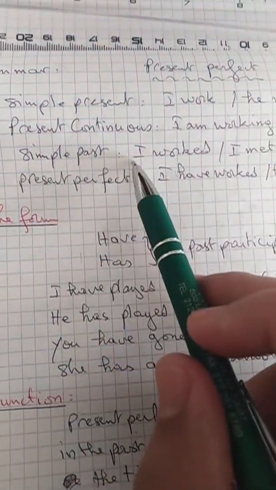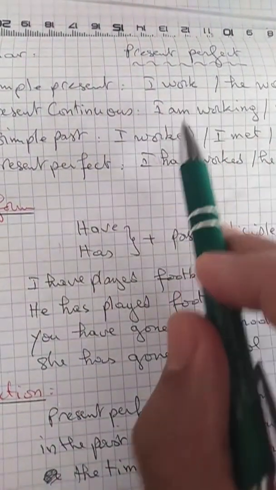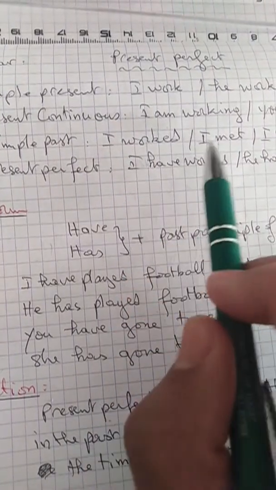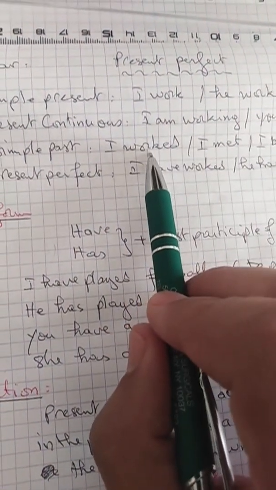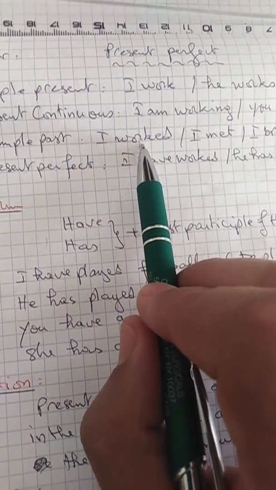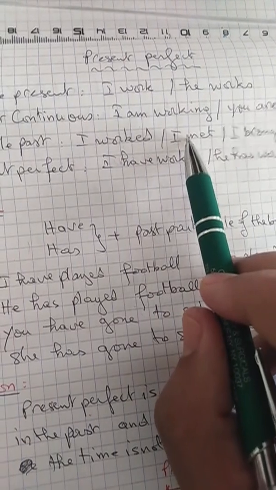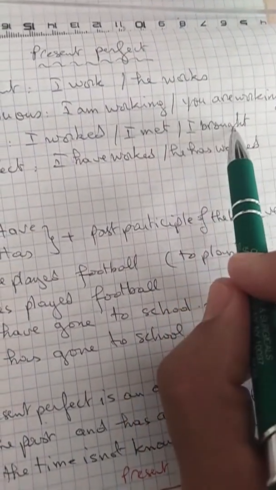Simple past. Simple past is an action that happened in the past and finished. It is finished in the past. Okay. So in the past we have two types of verbs. We have regular and irregular verbs. The verb to work is regular. We can say I work, worked, I worked. The verb to meet, in the past we say I met. And the verb to bring, we can say I brought.